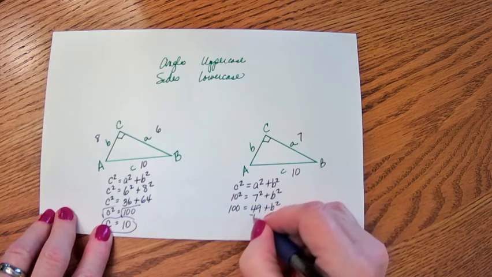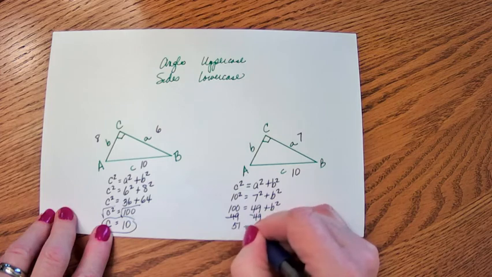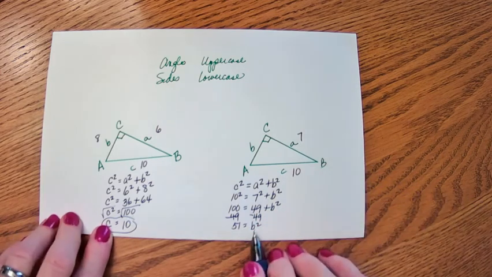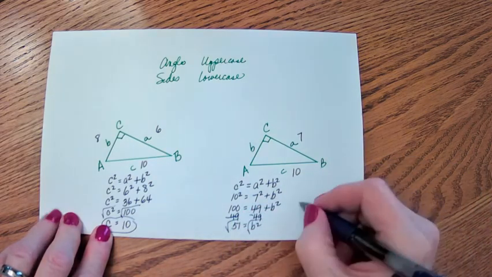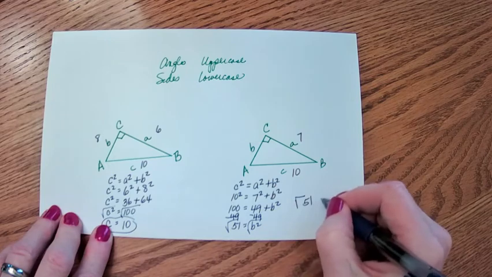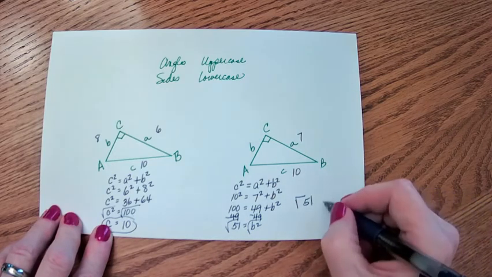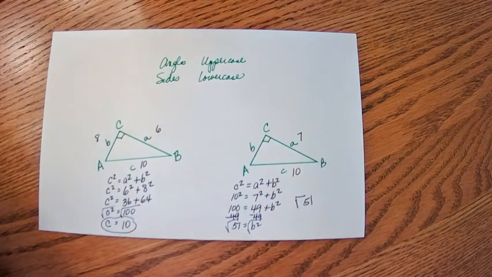And if I want to get the B by itself, I'm going to subtract 49 from both sides, and I get 51 is B squared. So if I want to get B by itself, I'm going to take the square root. Now when you put the square root of 51 in your calculator, you do not get an exact number. You get 7.1, and then it goes on and on and on again.